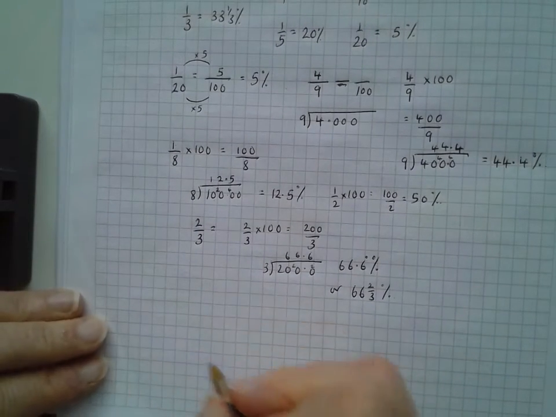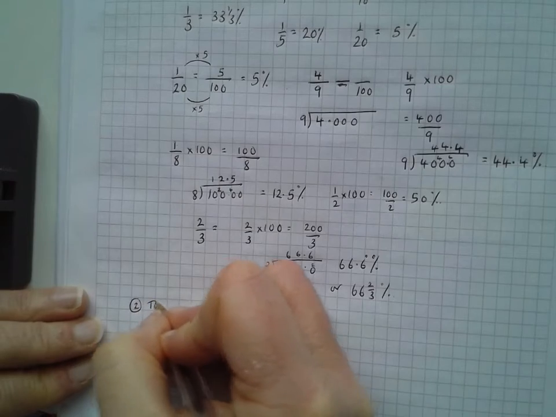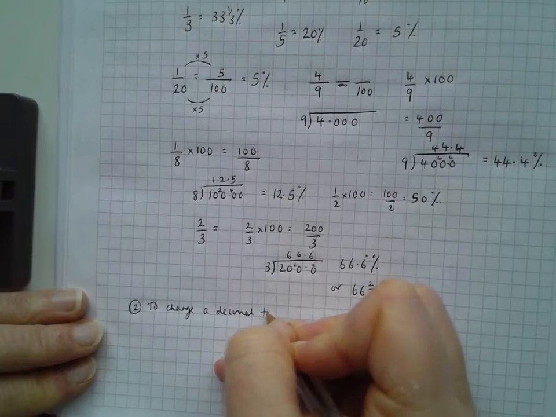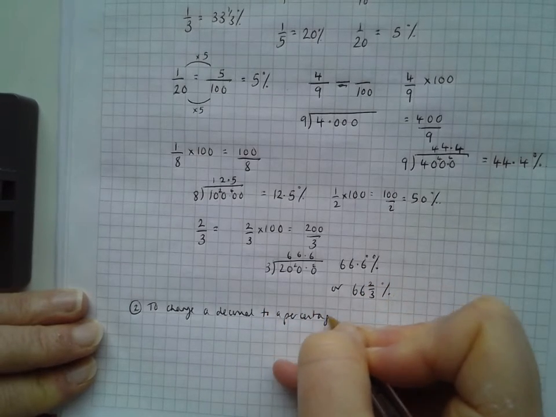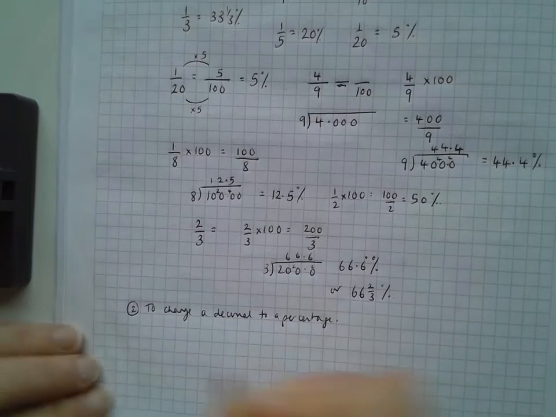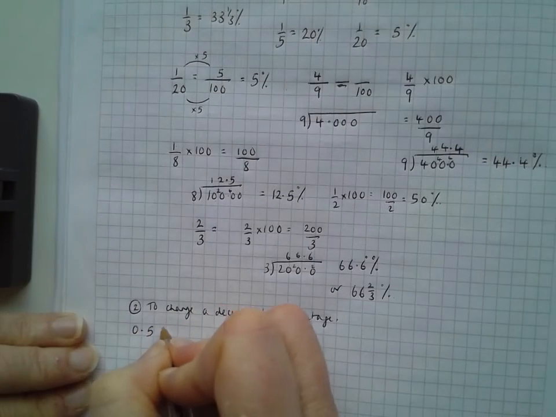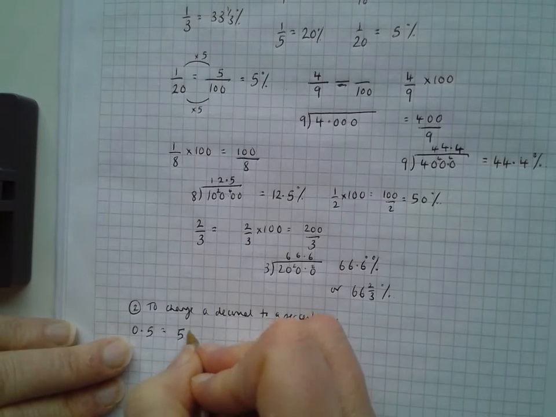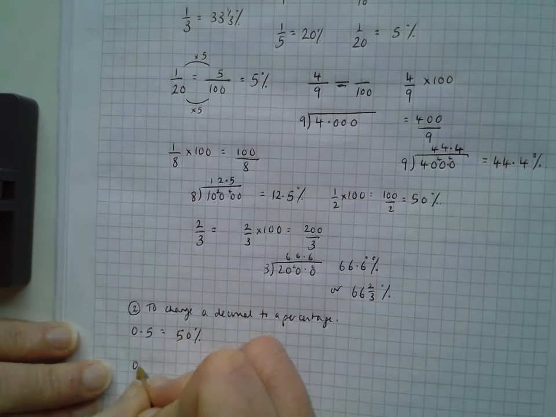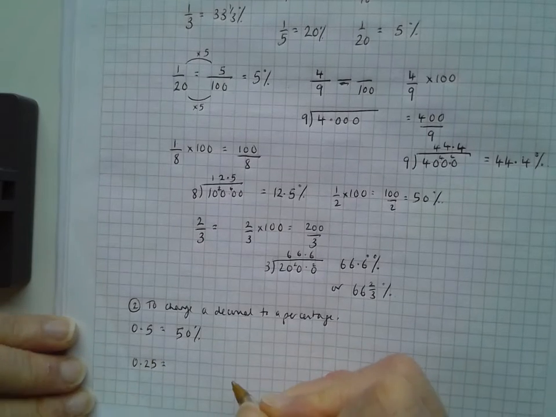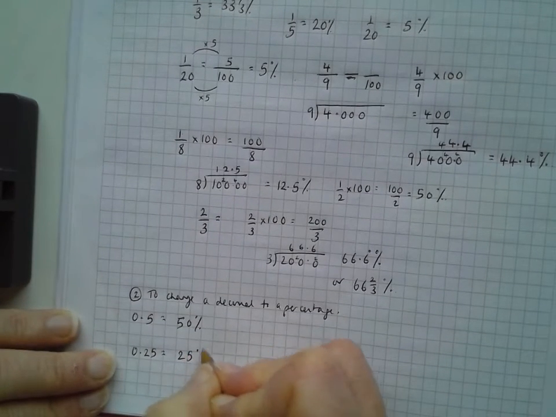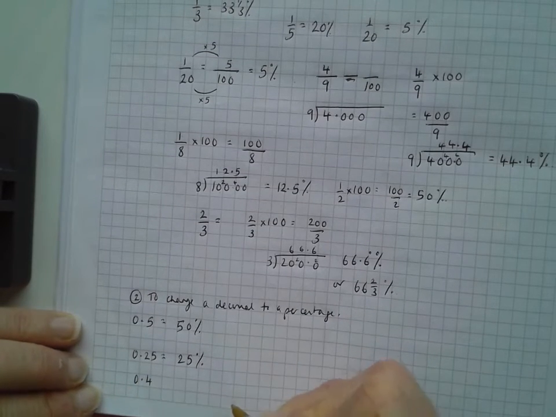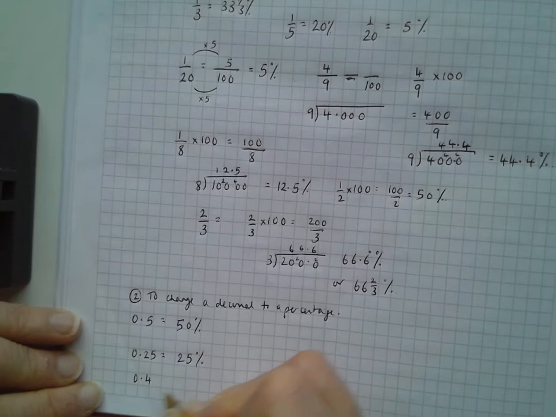Okay, how do we change a decimal to a percentage? It's much easier, you'll be glad to know. Well, again, let's take some of our decimals that we know already. We know that a half is 0.5, and we know that a half is 50%. We know that 0.25 is a quarter, and a quarter is 25%. Hopefully you can see a pattern here. Here's another one. 0.4 is 4/10, and 4/10 we know is 40%.